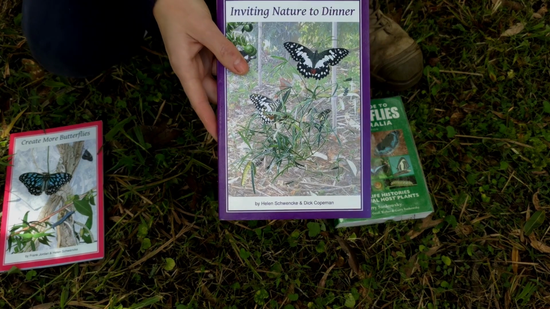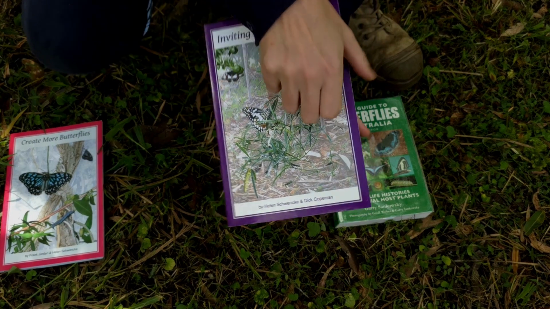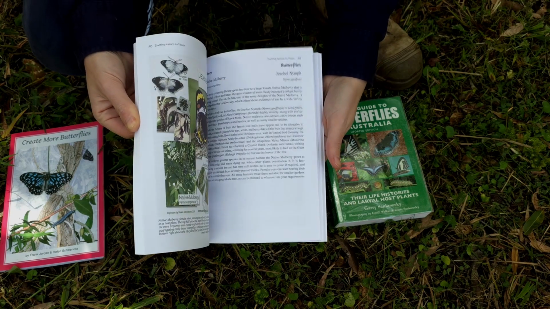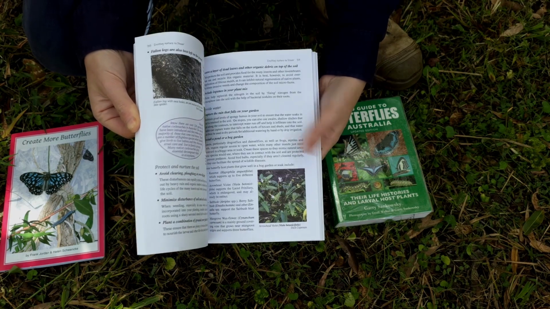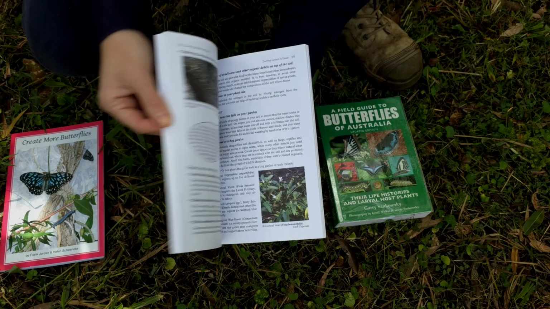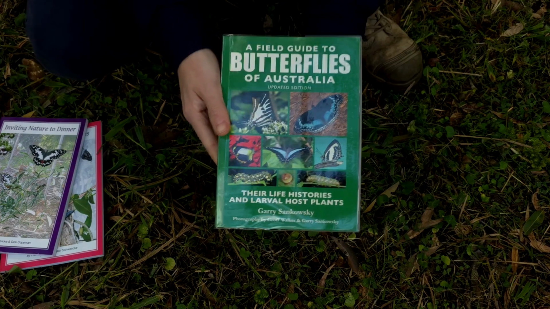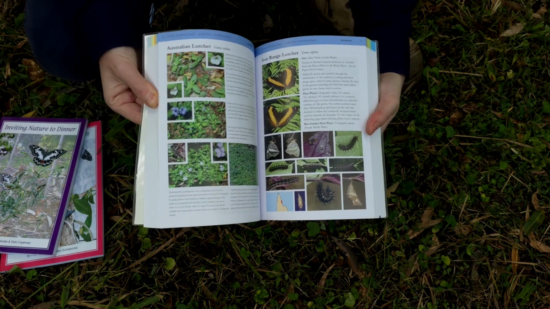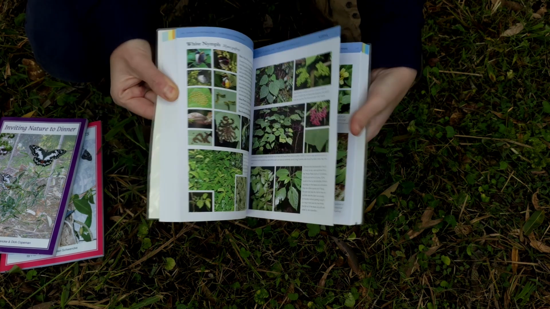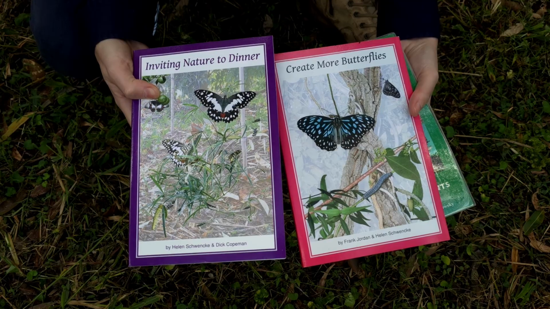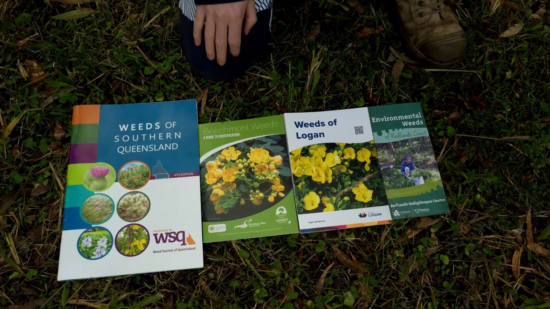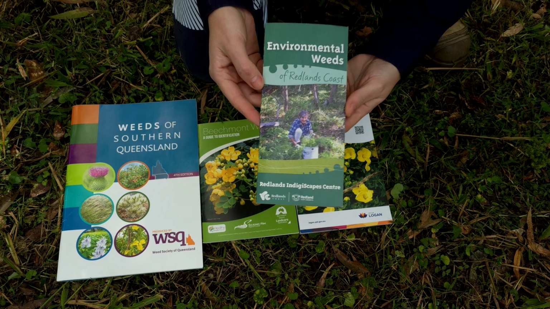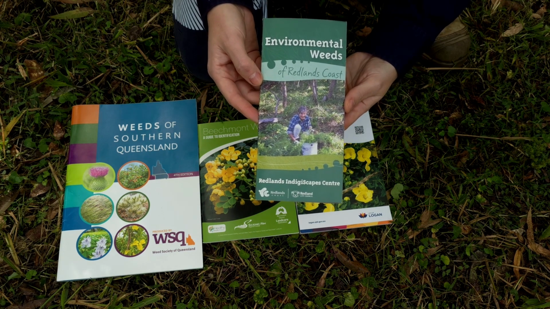This book is by the same author as this one, but this focuses more on foods that we as humans can eat as well that we share with butterflies. It's a great read, and if you love bush tucker, then this is the book for you as well. This book covers all the butterflies of Australia, but not all the plants they recommend are native, some of them are exotic. So I prefer these other ones for that. Because environmental weeds are such an issue, most councils have their own booklet about it. So this one is from Redland City Council.